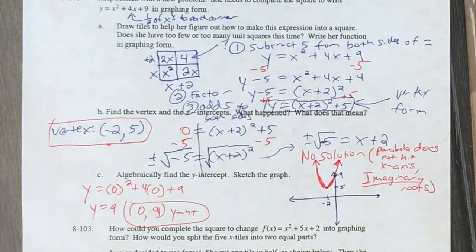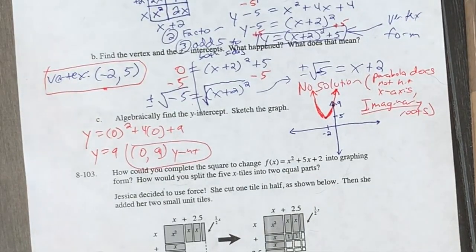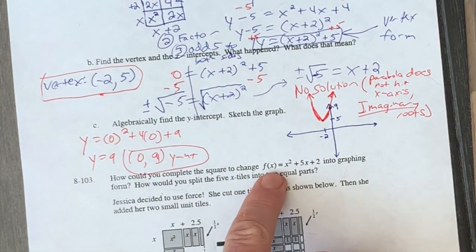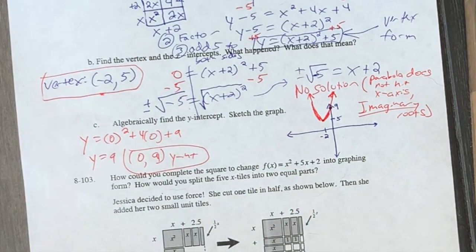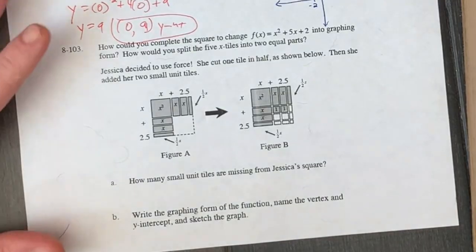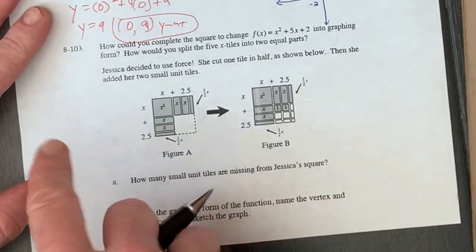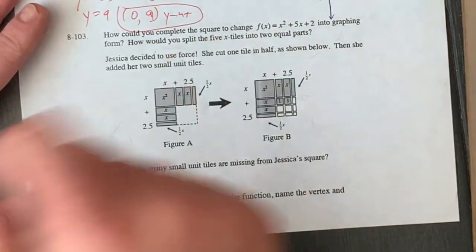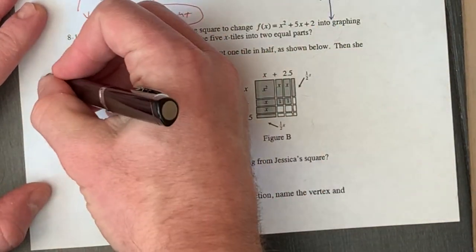All right, next question. How could you complete the square to change the function f of x equals x squared plus 5x plus 2 into graphing form? How would you split 5 x tiles into 2 equal parts? Hopefully you read this one. I'm not going to spend a ton of time on it, but maybe we can do this with a generic rectangle instead.